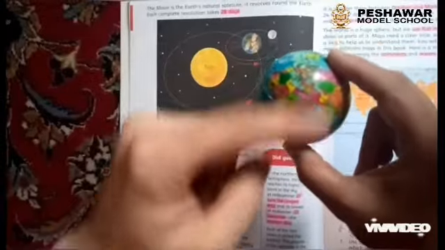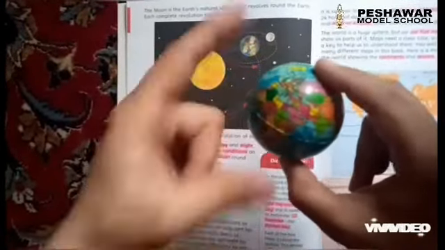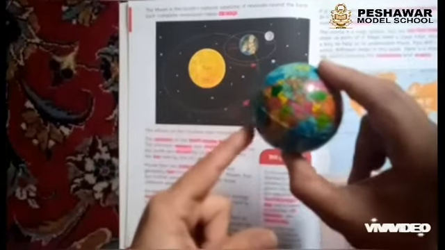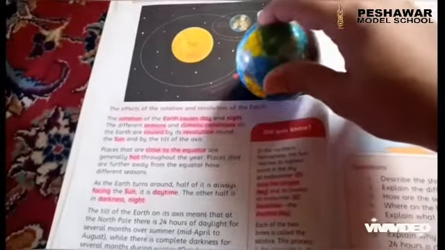The third thing is the moon also goes around the Earth, and the movement of the moon around the Earth is called revolution. It takes 28 days to complete. I will explain day and night with the help of the torch.